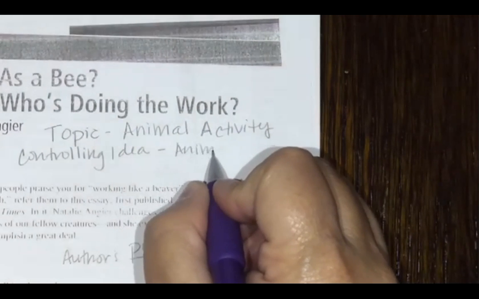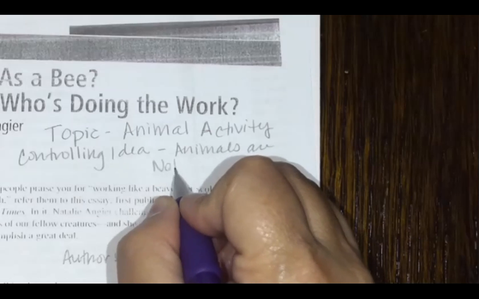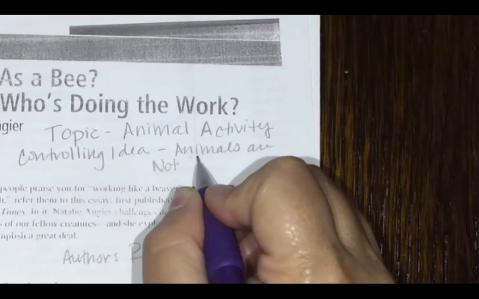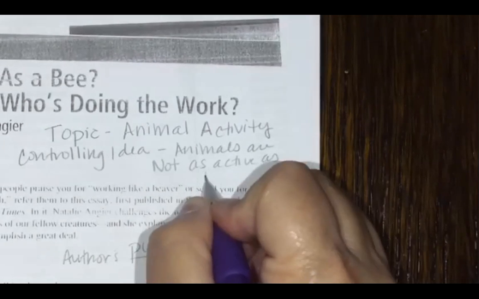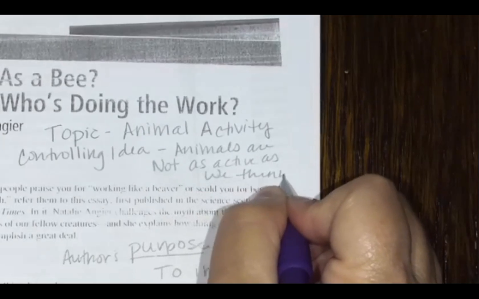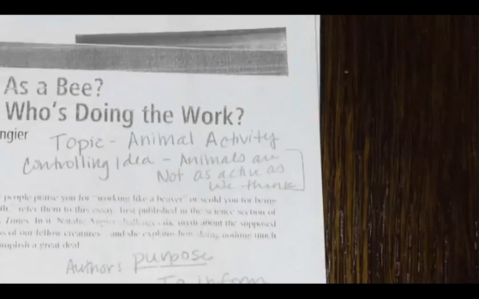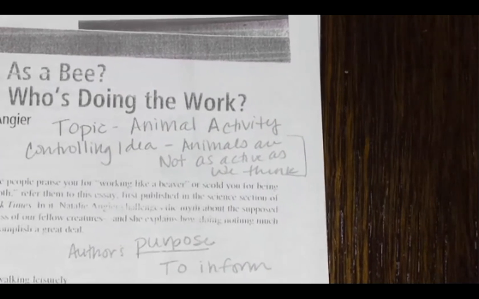Animals are not active as we think. Yeah, that might be a good thesis. Animals are not as active as we think, right? Right. There we go. Good.